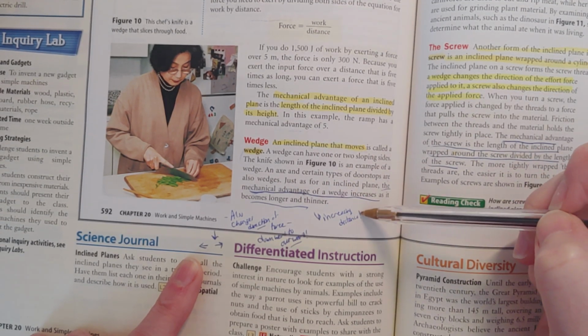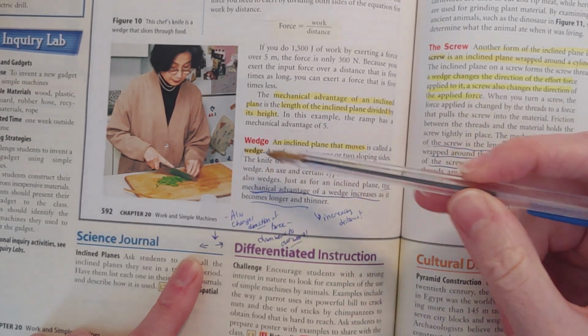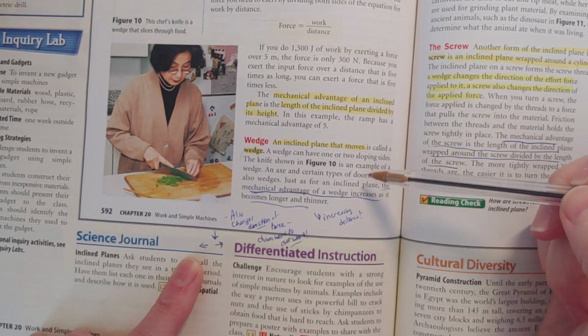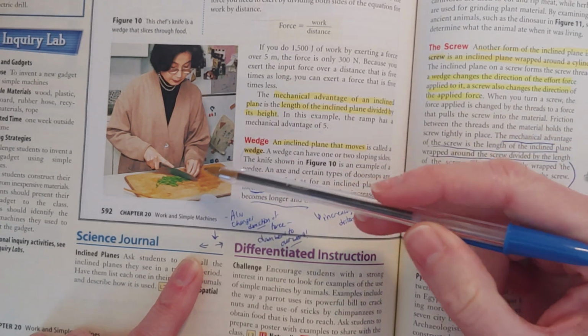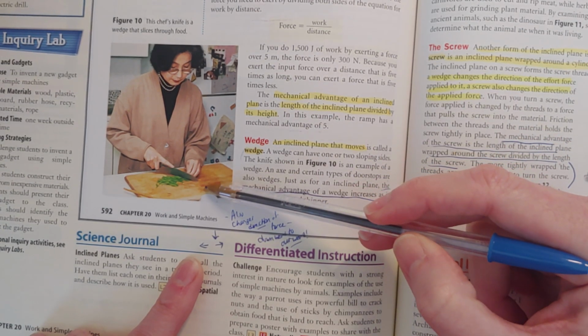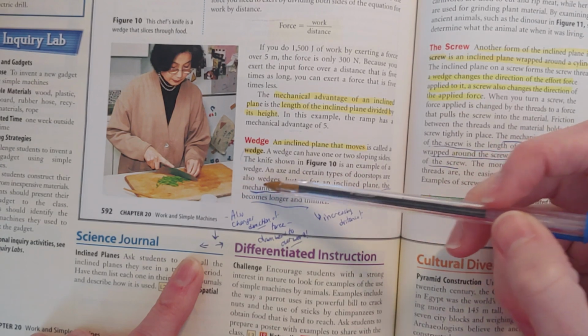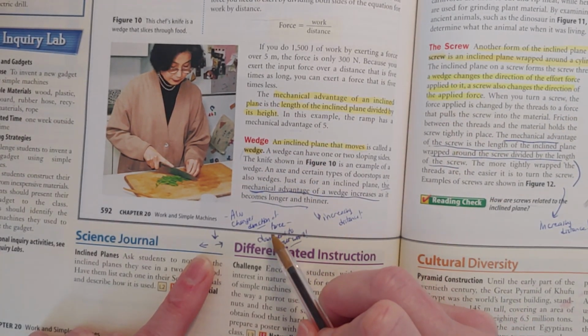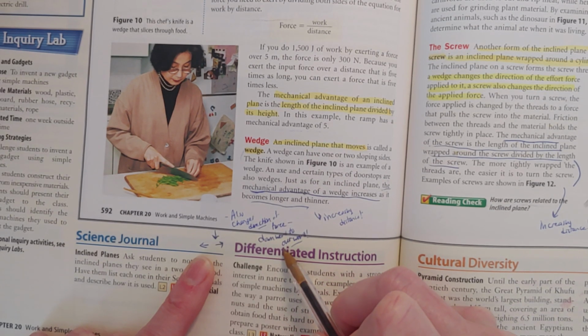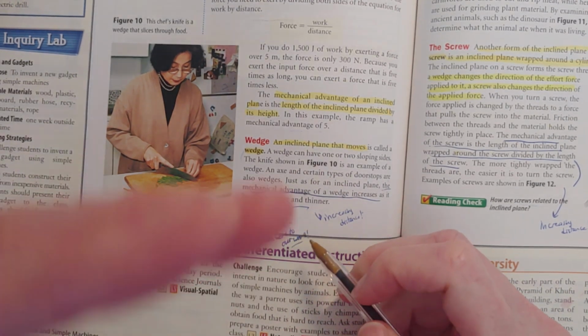So a wedge can increase the distance. The more you increase the distance, the longer and thinner it is, the more of a mechanical advantage you have. So a longer, thinner knife is going to be easier to chop with than a short, stumpy one. But it also changes the direction of the force. And what I put here is hard to see: downward to outward. If you look at this knife, it's moving down.